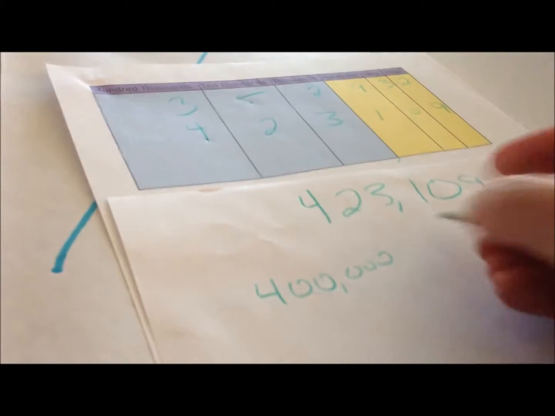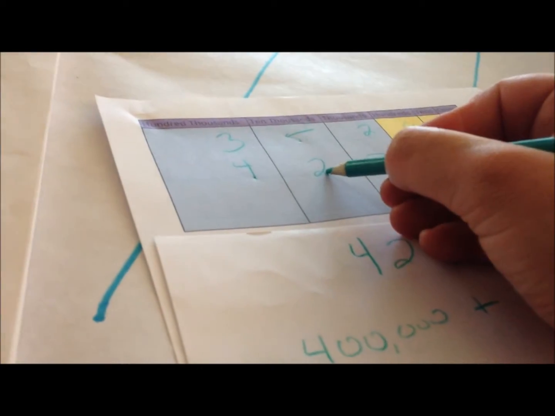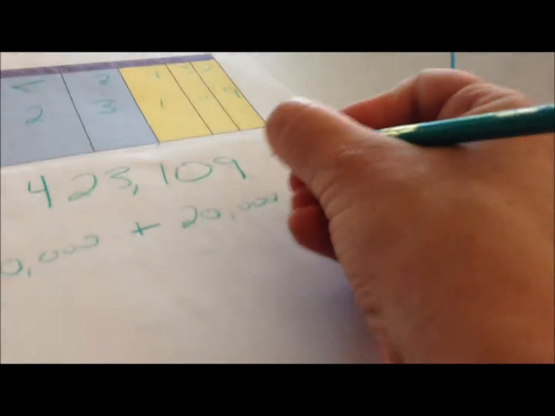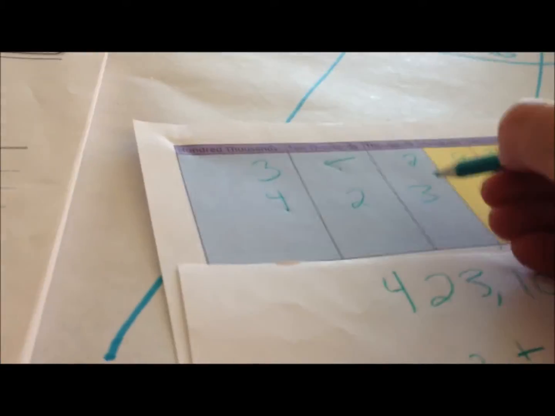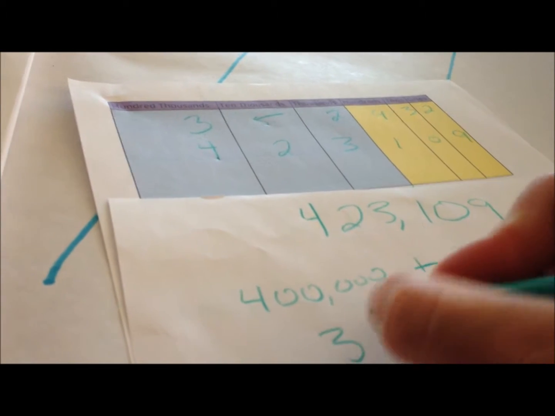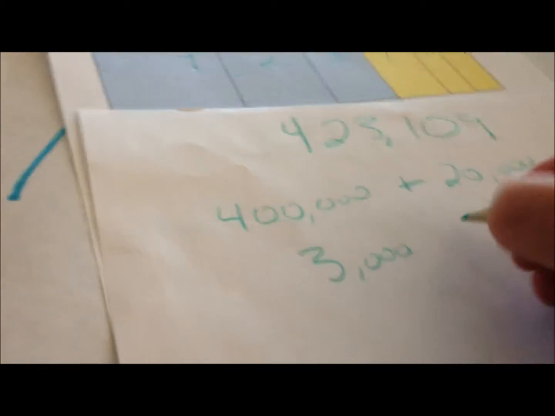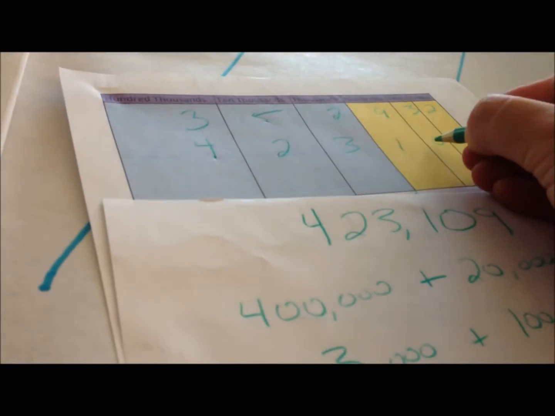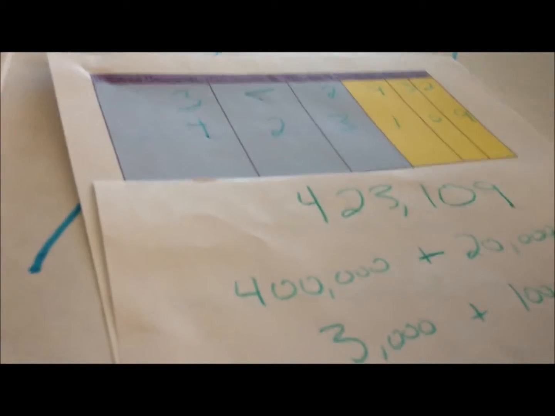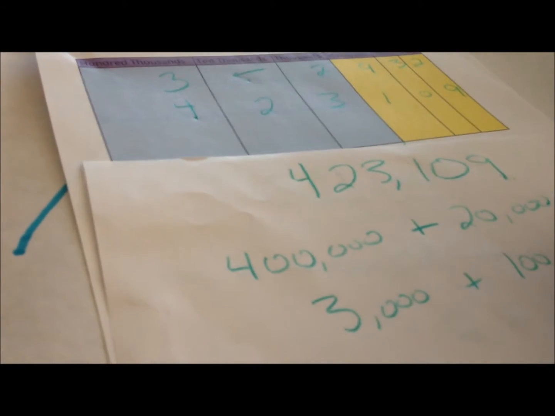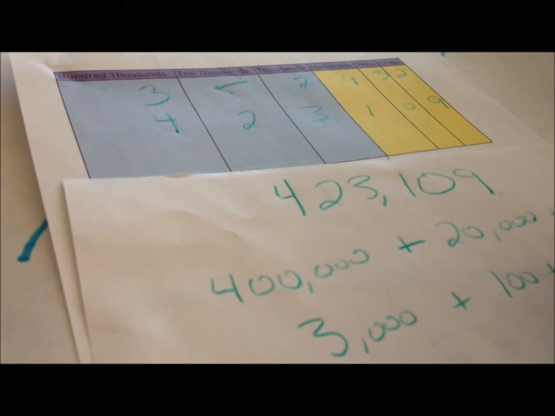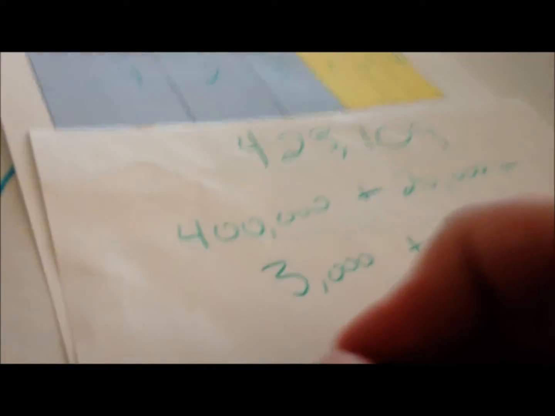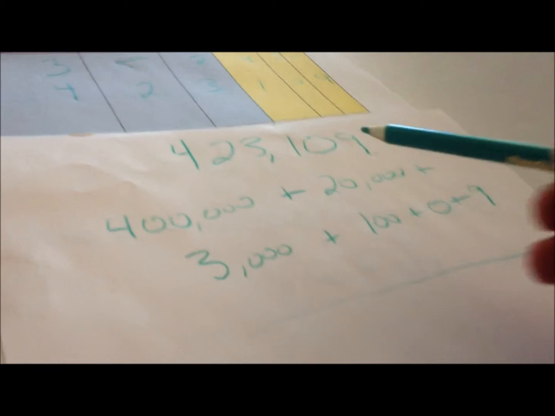400,000s, which is written like that, plus 2 10,000s is the same thing as 20,000. 20,000 plus 3,000 plus 100 plus, ooh, there's no tens. You can leave it the way it is, or you know what? There's nothing wrong with writing 0 and then plus 9 ones. And that's how you would write the expanded version of that.